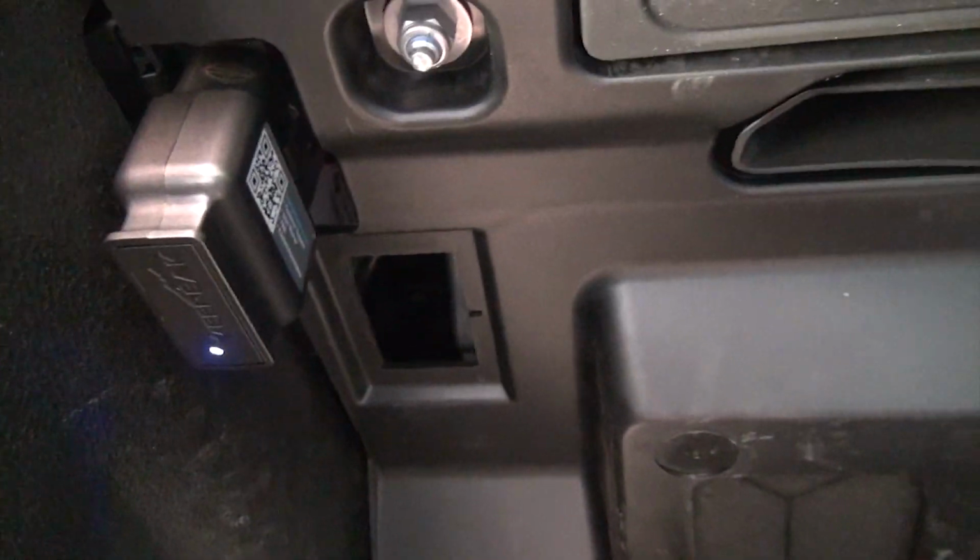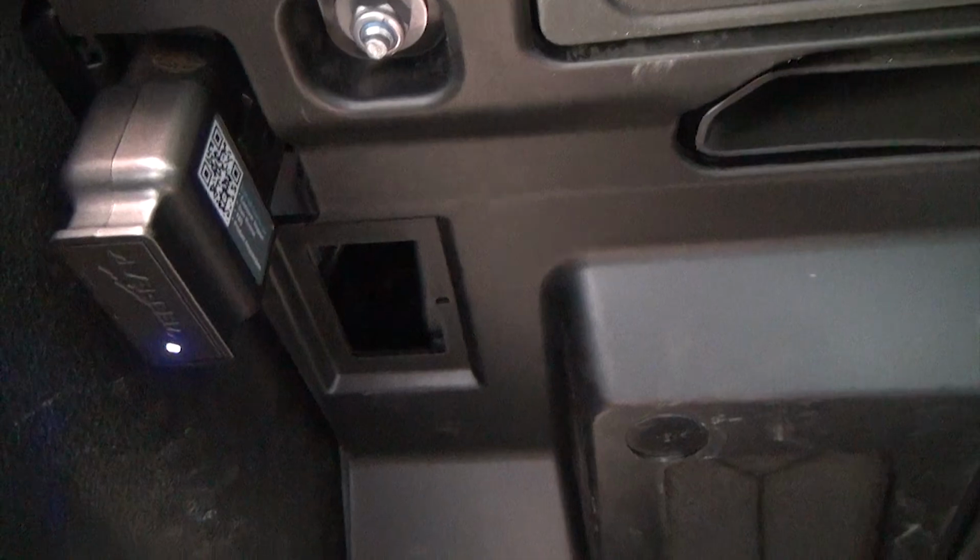Just like that. We got a light, so that way we know it's getting power. All right, now for those of you that are using iPhone or an iOS device, like maybe an iPad, you do not need to go into your settings and try to connect to the Bluetooth device.